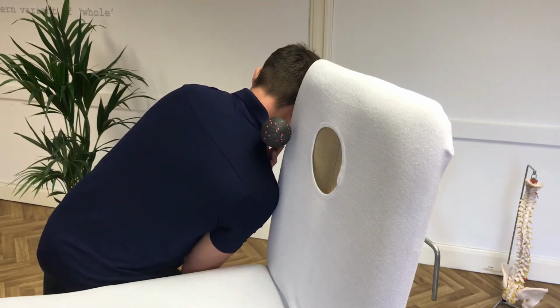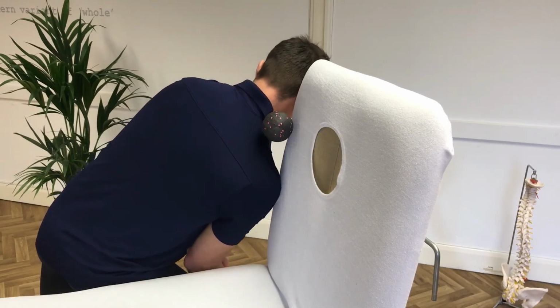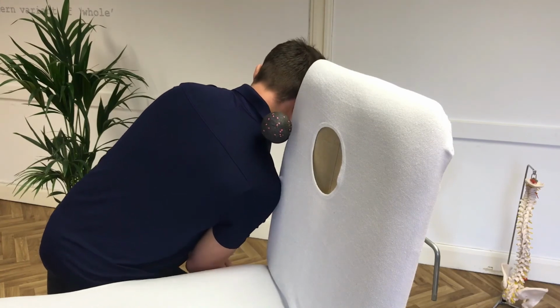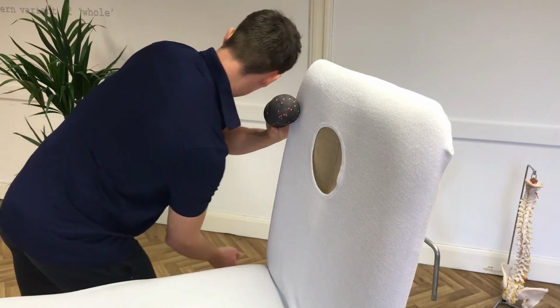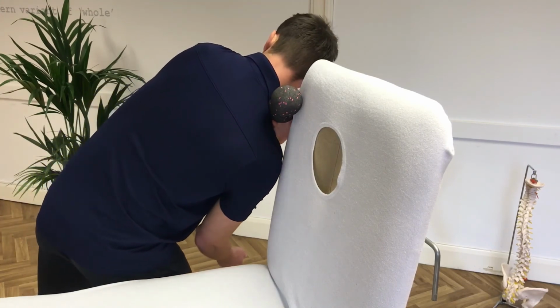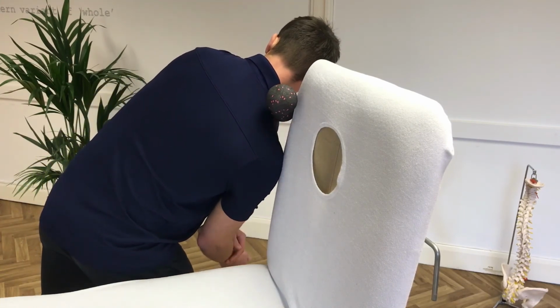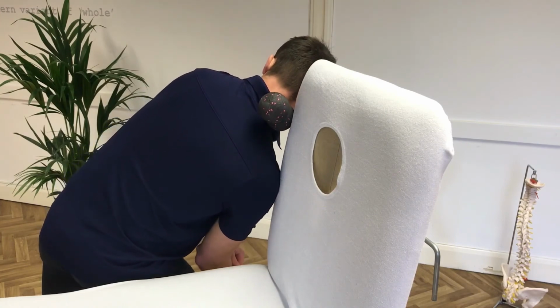Again, I'm just moving to show the range that you can do. You're basically going from the base of the neck across onto the acromion on the outskirts of the shoulder. Once more, you can rotate away again, and then that will get into a slightly different position within the upper trapezius.